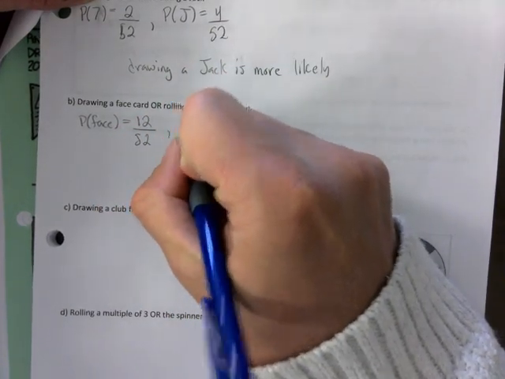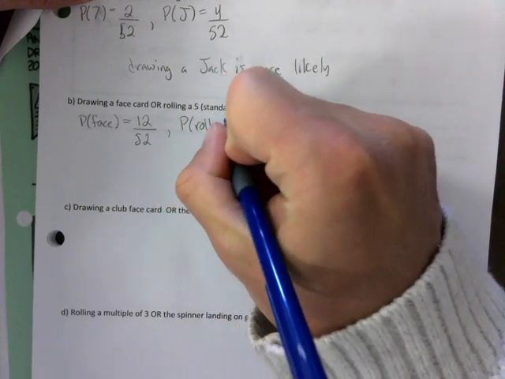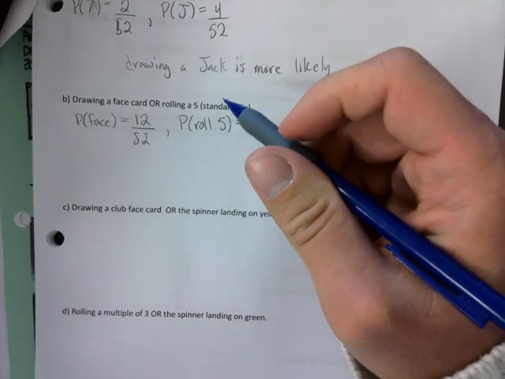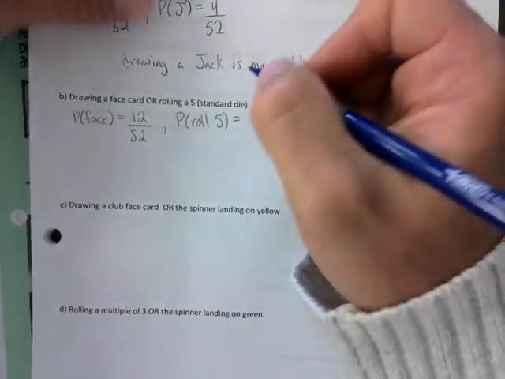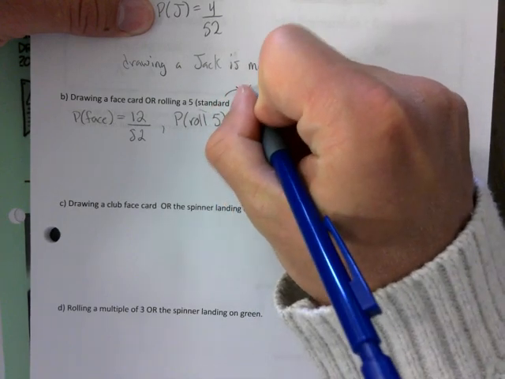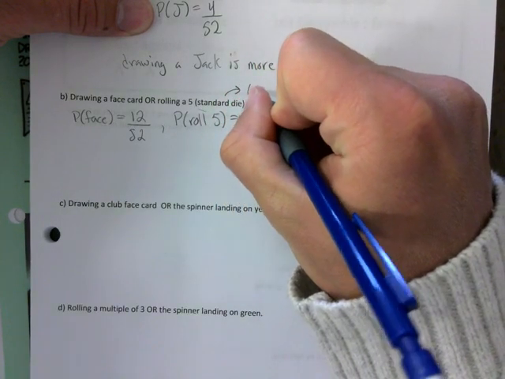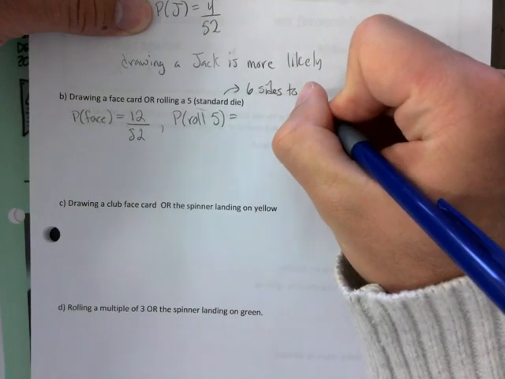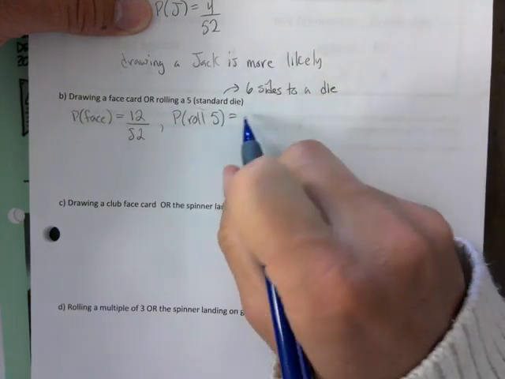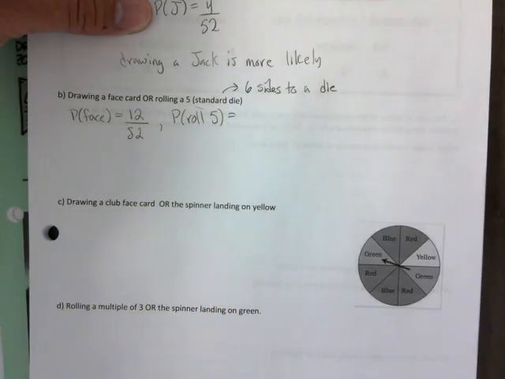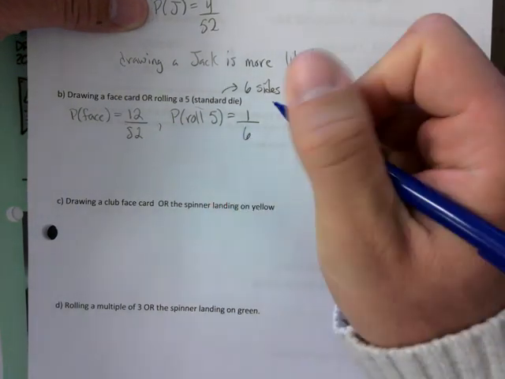And then the probability of rolling a 5: there are 6 sides to a die, and only one of them is a 5, so it would be 1 over 6.